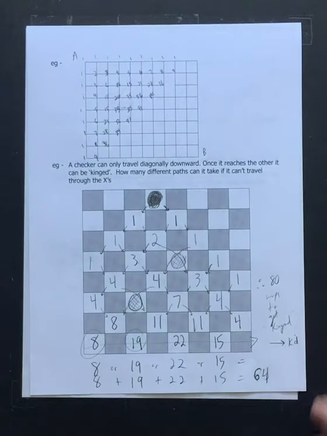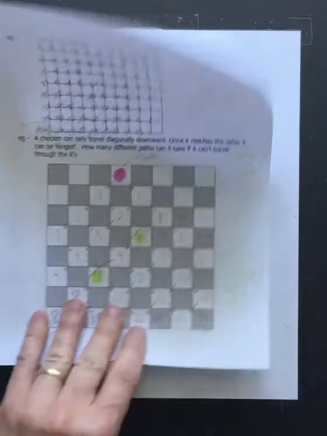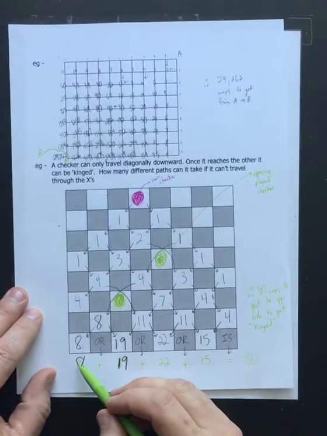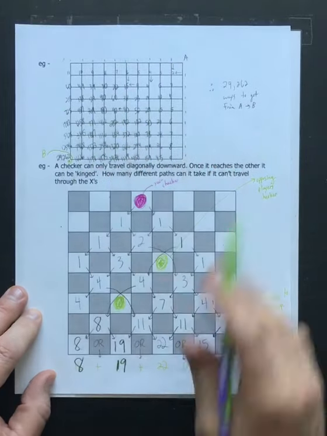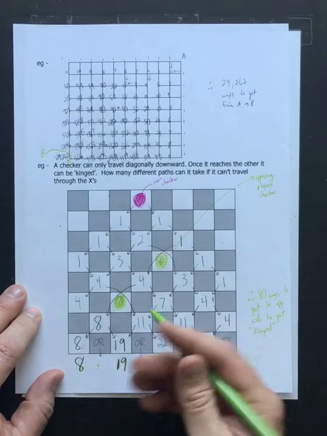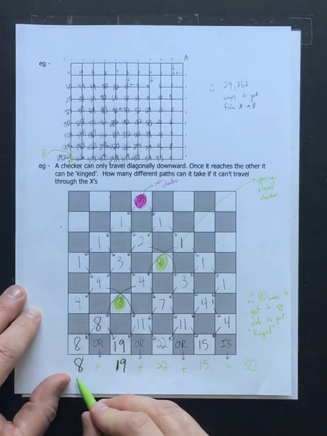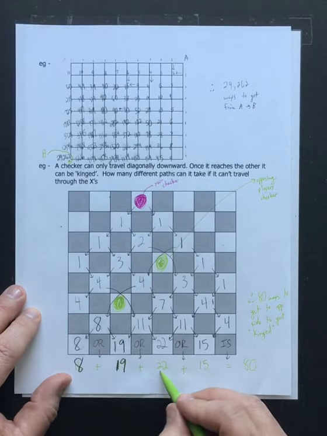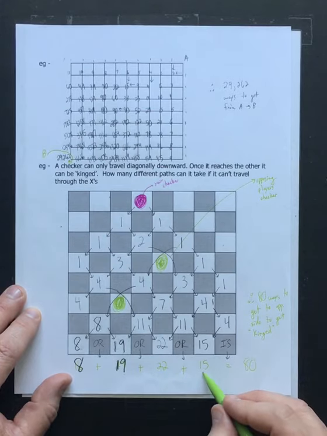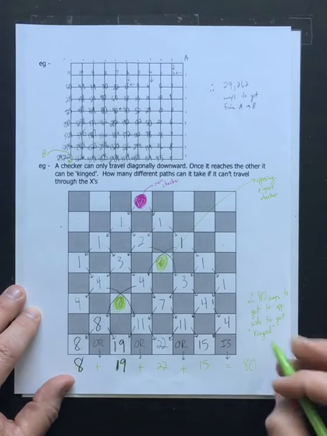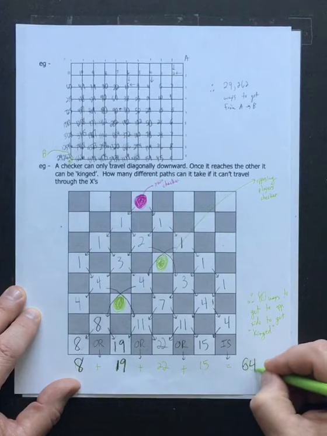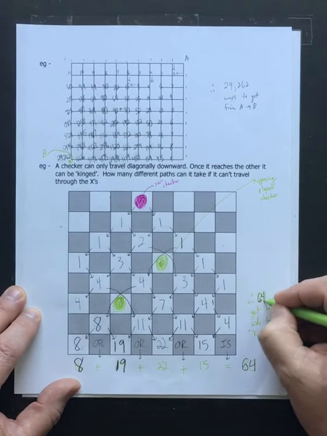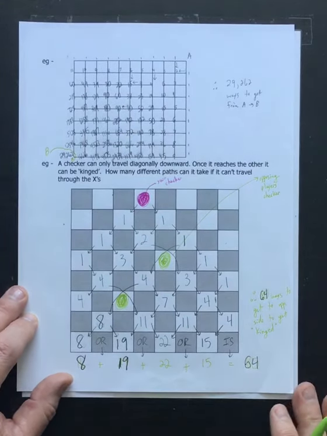Okay, and so there you go. And I'm, of course, going to correct this. So these are your notes. Notice that they're green and pink. You'll see them in the notes, at least when you see them online. If you print them out, they're probably black and white. But 8 and 19 is 27, plus 22 is 49, plus 15 is 64. So that should be 64 and 64. Make that quick correction.